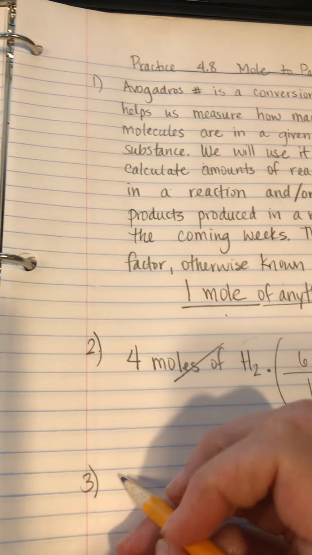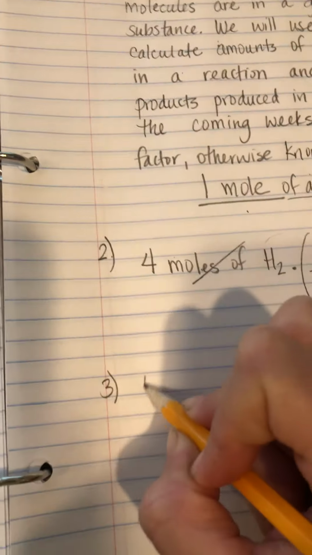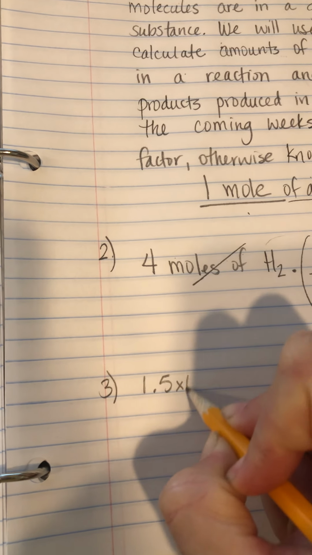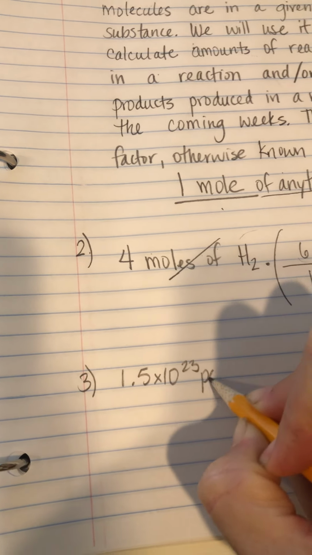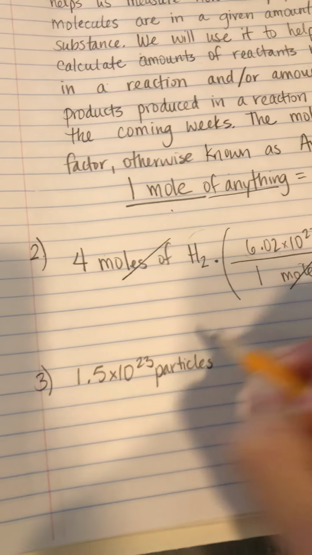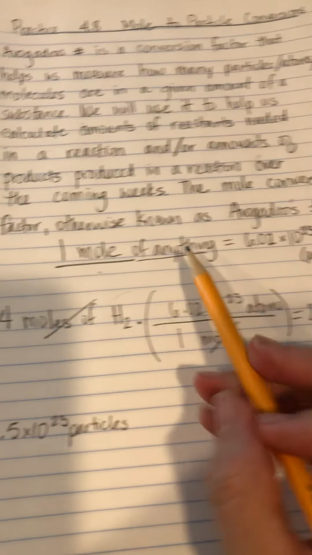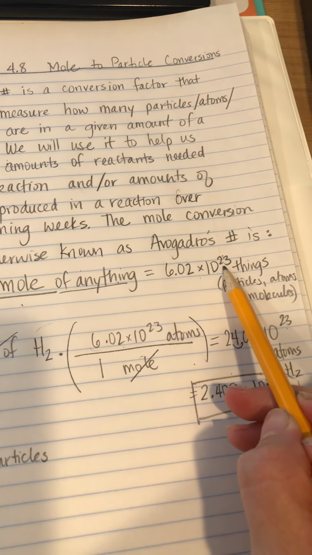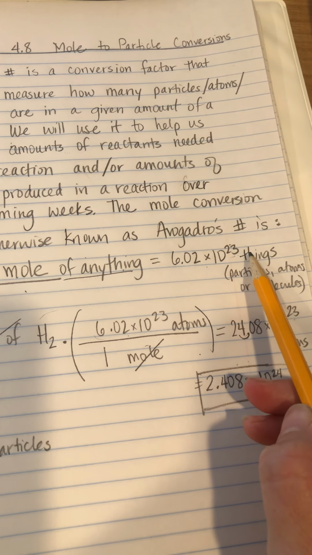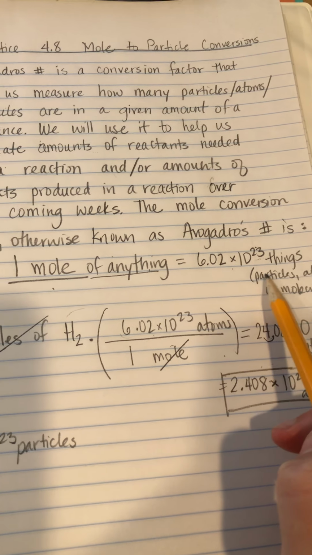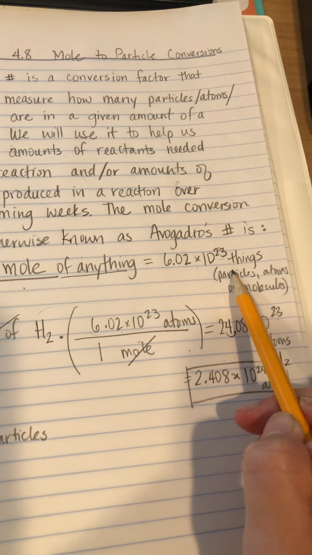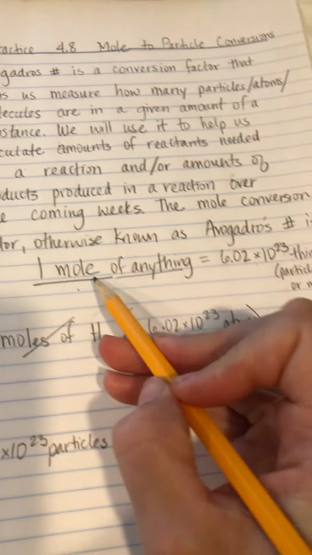Now watch this one. So this time number 3 gave us 1.5 times 10 to the 23rd particles of wax, and it's asking us for moles. So again, it can be 6.02 times 10 to the 23rd particles or atoms, molecules, whatever the problem gives you, just really tiny things, right? So particles, and it's asking us to convert to moles.